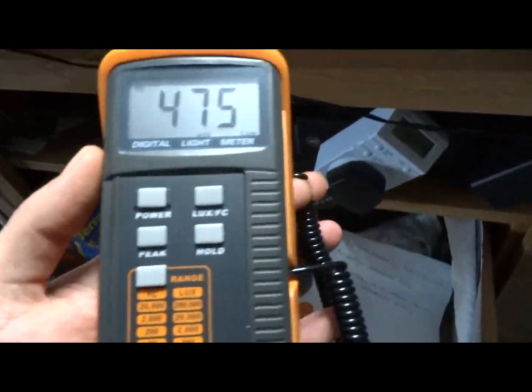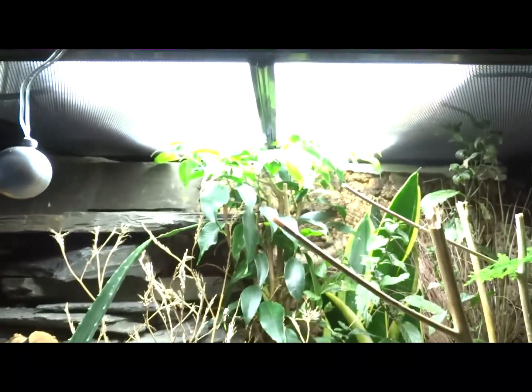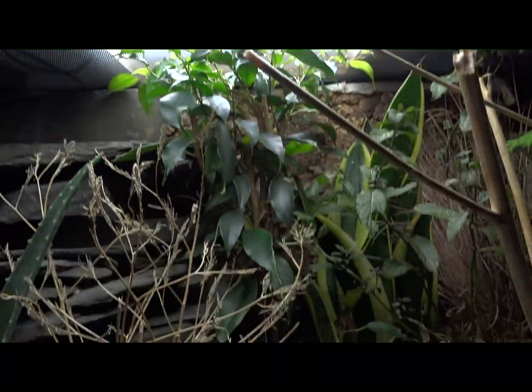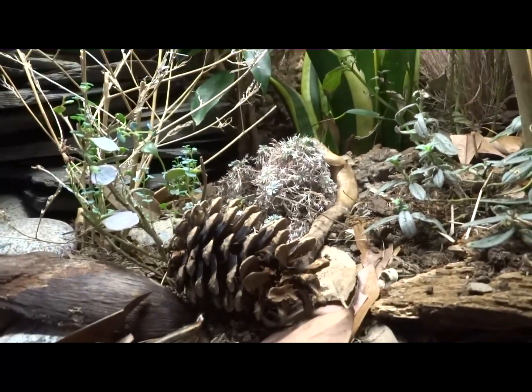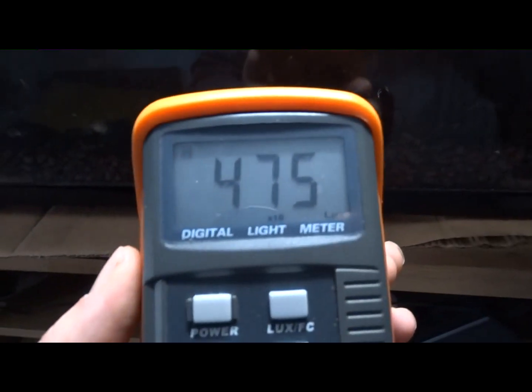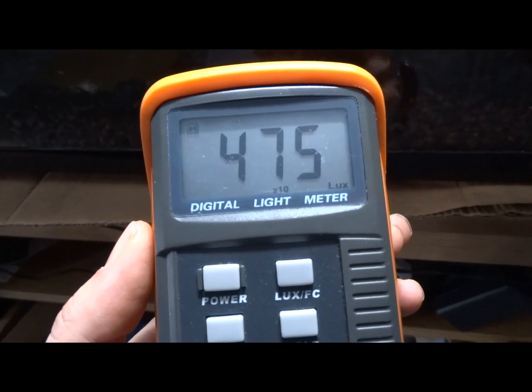By holding the lux meter approximately 30 centimeters from the top of the mesh down towards the ground, that's the reading that I'm getting for brightness, okay?